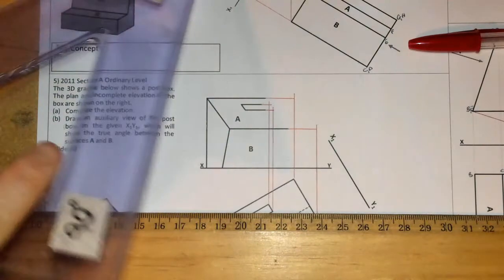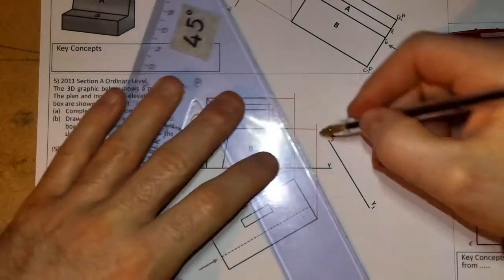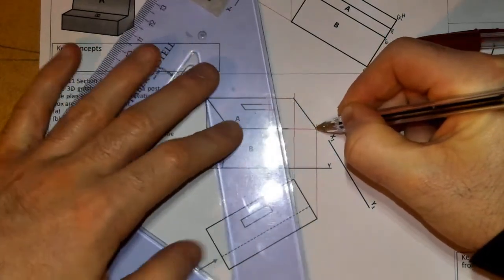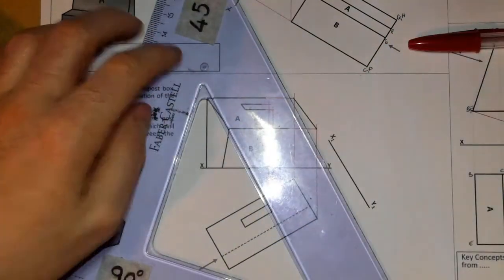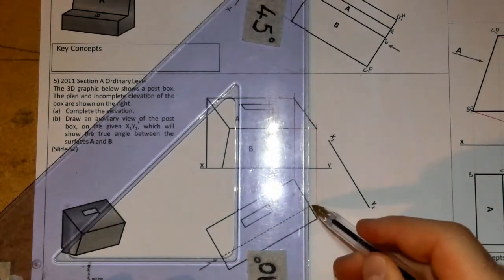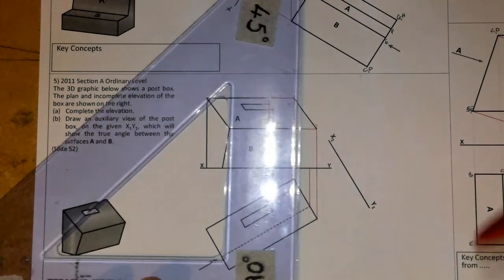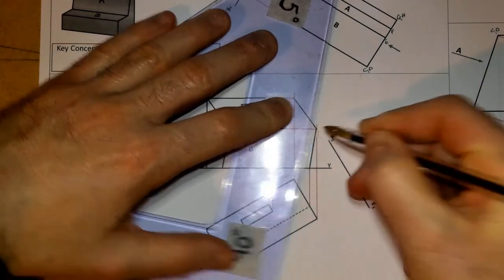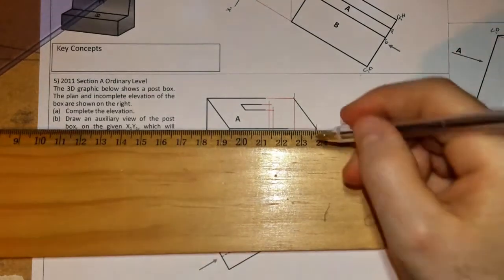Okay, so just going to heavy in the right details there now. So heavy in this bit. And oh, I forgot to bring up one more point. Plan view down here. There we go. That's that bit at the side.